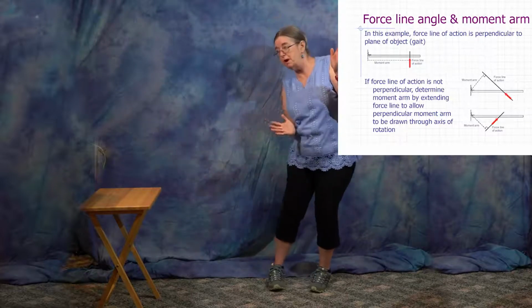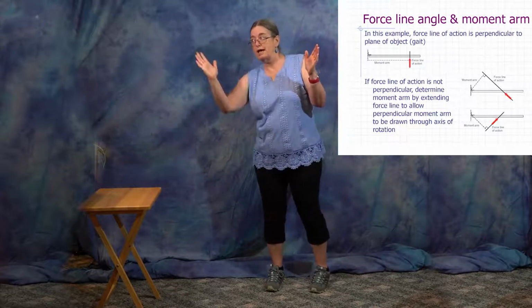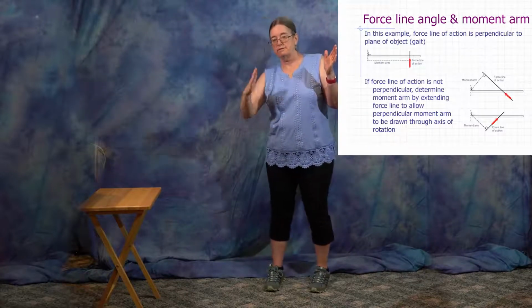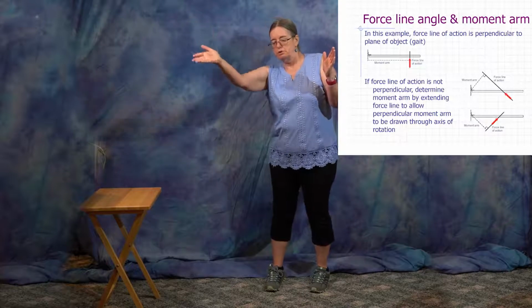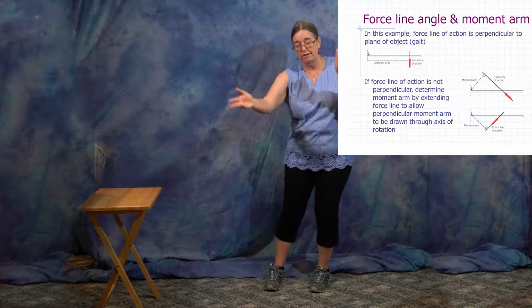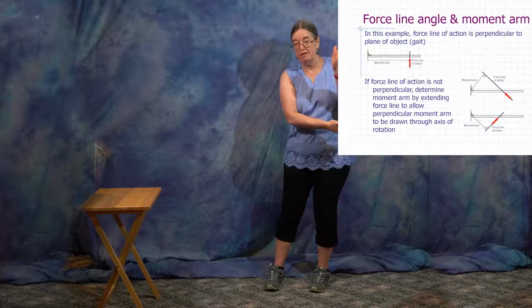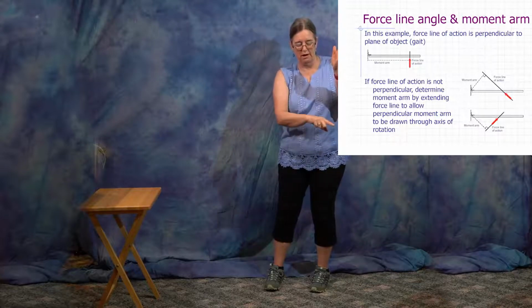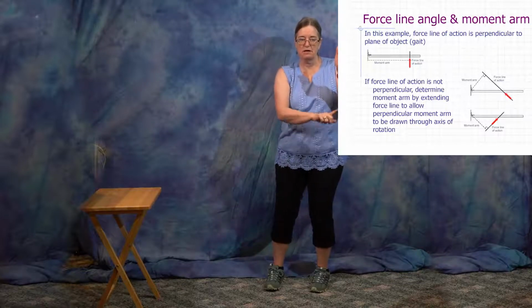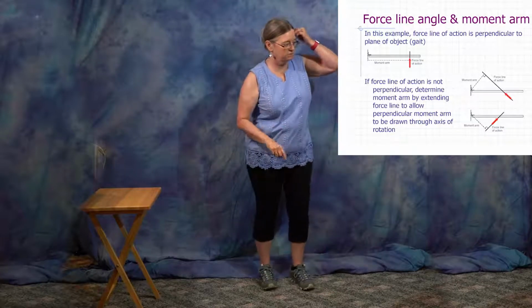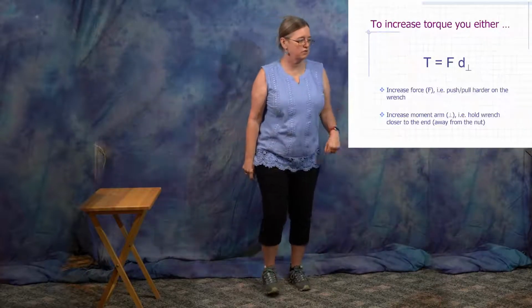Similarly, if you're pushing out on it, instead of straight on, but pushing a bit out, you would have to go back on your line of action, extend your line of action, so that you could draw a line that was 90 degrees from that line of action to come back to your hinge, or axis of rotation.